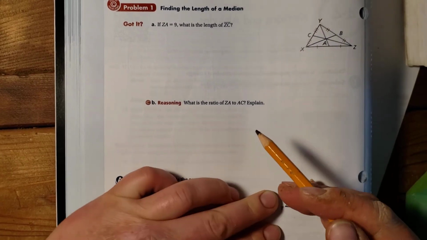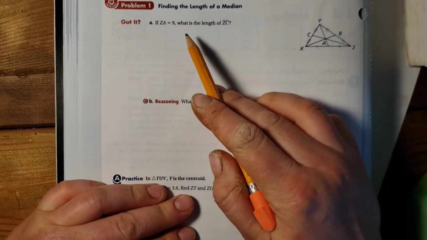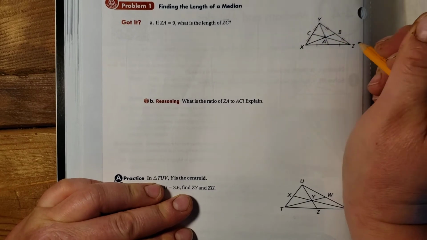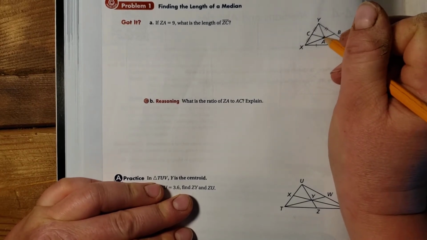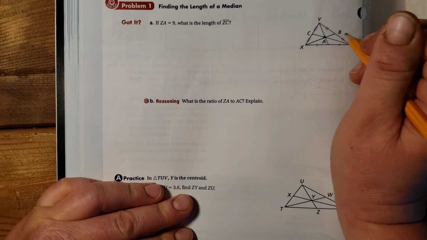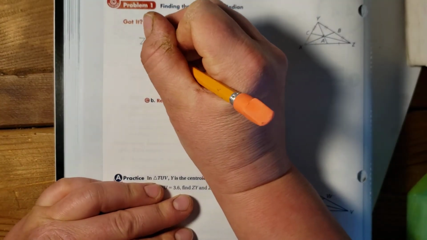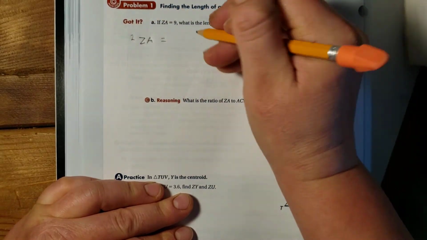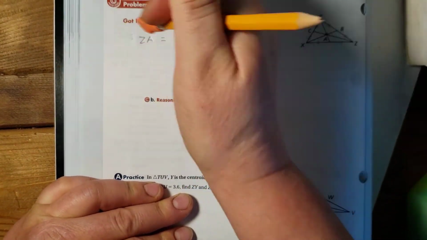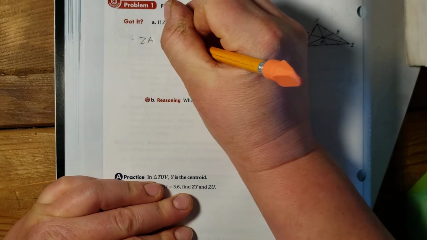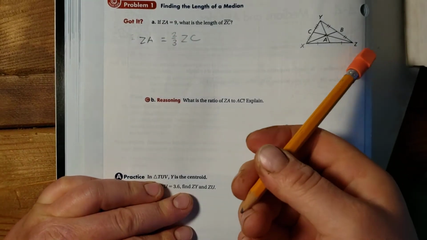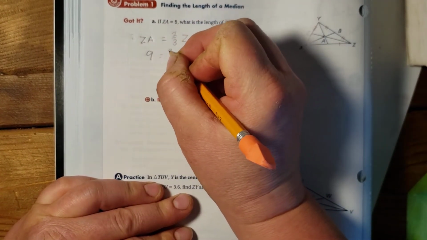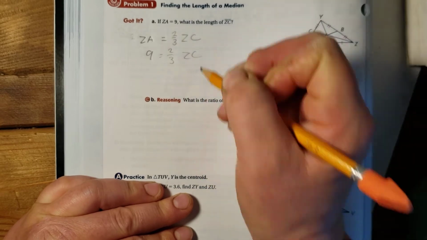So I just turned the page and I have the first problem, which says that ZA, and A is that center point right there, Z to A is 9. So what's the length of Z to C? We know that ZA is equal to 2/3 of ZC, right? ZC is the bigger line. So if this is 9, that equals 2/3 of ZC.